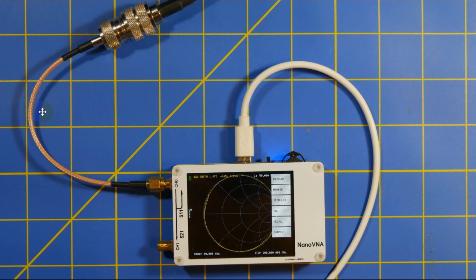I believe this comes with the R&L one. These are SMA connectors, and your antenna is like a PL259, so it's got a connector for that. And then here's the cable going to the computer. Now this is your normal screen when you're working with the NanoVNA, but you don't have to do anything with this screen. Just do it on the computer.